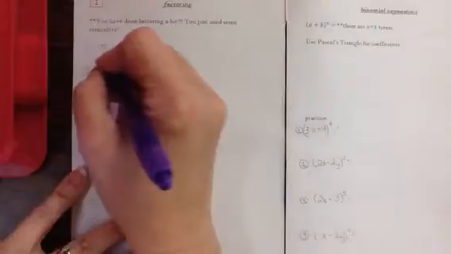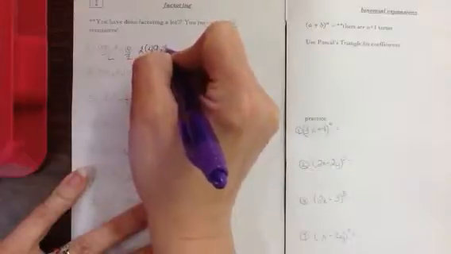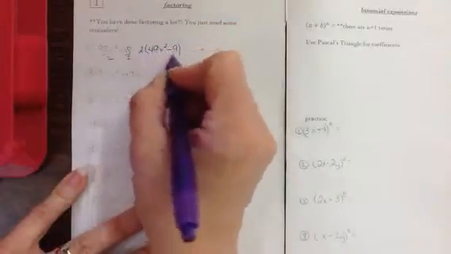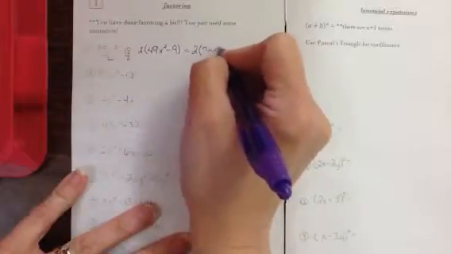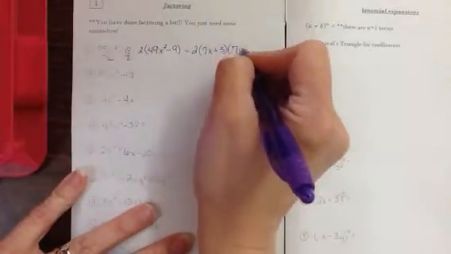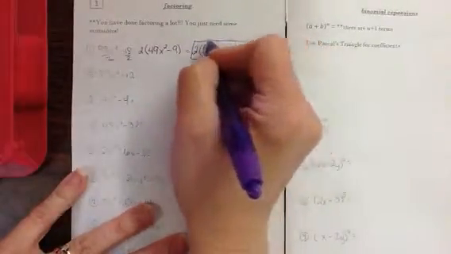So the first one, 98x squared minus 18. Both of those will divide by 2. So we can factor out a 2, and it becomes 2 times 49x squared minus 9. Then this is a difference of squares, so we have 2 times 7x plus 3 times 7x minus 3. And that is your final answer.